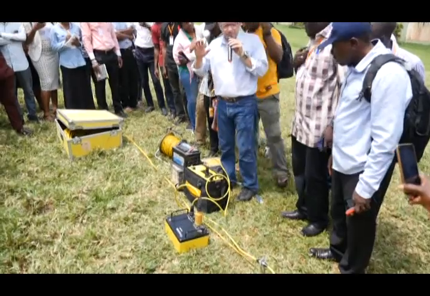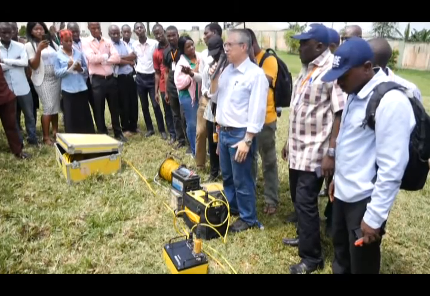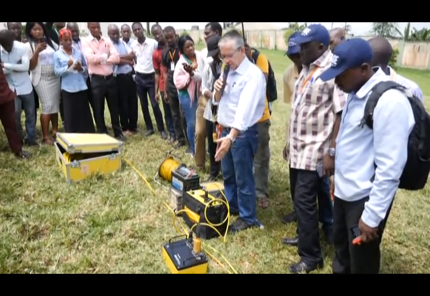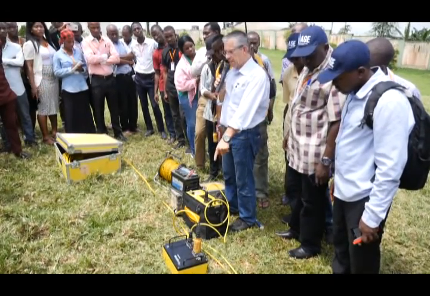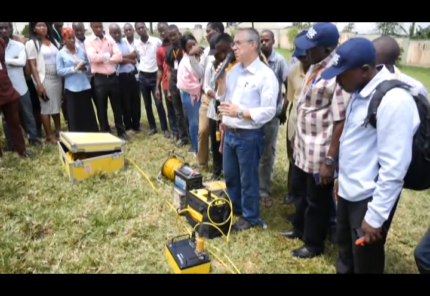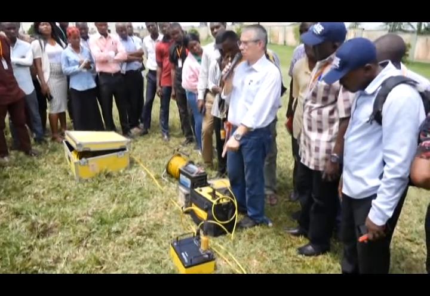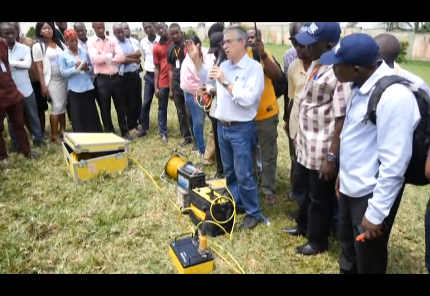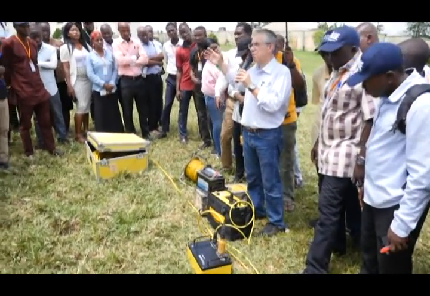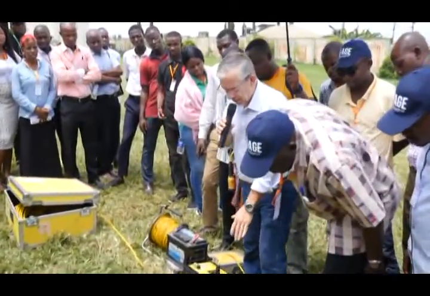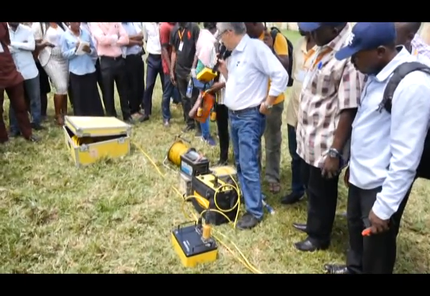Okay, this is the 2D configuration. So you see that we did 28 electrodes, 1 meter spacing. At the end of the cable, I connected the switch box. This switch box has a capacity of 112, but since we're using only 28 electrodes, I just connected it at the end of the 28 electrodes. If I am using 112 altogether, then I have to put it between 56 and 57, just in the middle. In that case, there are 2 connectors here.